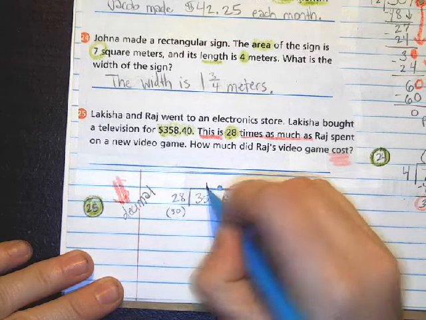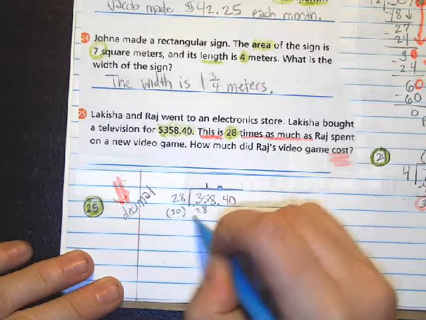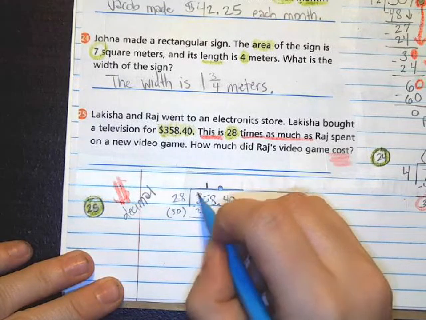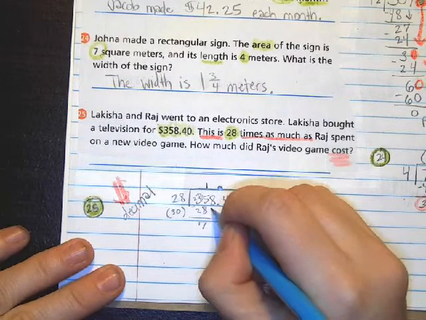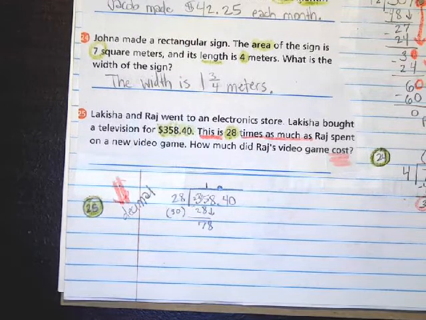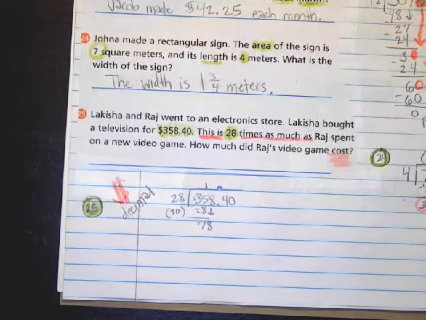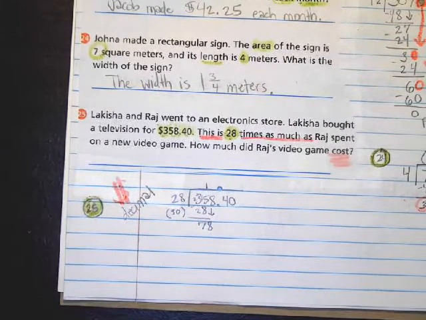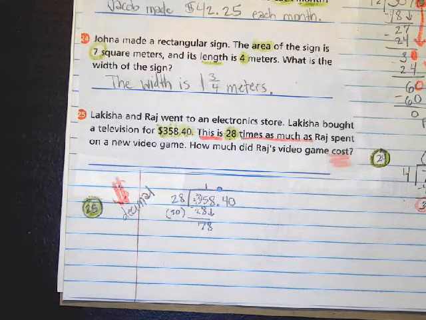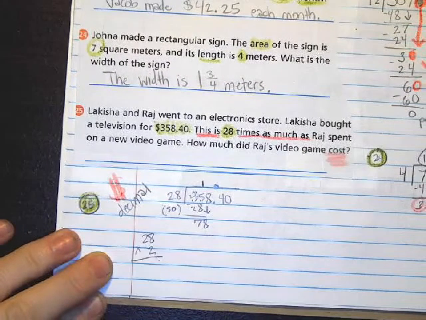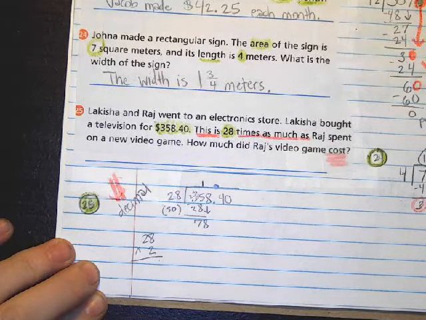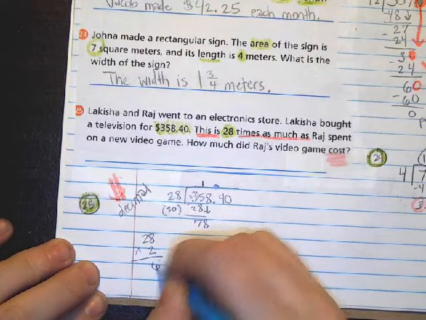I don't really need the 30 yet because 28 is only going to go into 35 once. I know that just by mental math. Then I do the subtraction, and I get 7. I bring down the next number, which is 8, so now I'm looking at 78. How many times will 28 go into 78? 30, 60, 90. That's 3 times, and that seems quite a bit off, so probably only twice. Let's try 28 times 2. Go ahead and do that on your own.